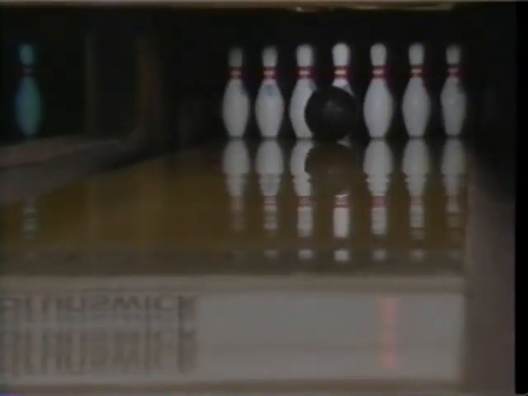Here's a picture of a straight ball. Notice we hardly see the axis tracer at all here. Again, this ball is rolling end over end with very little pin action.